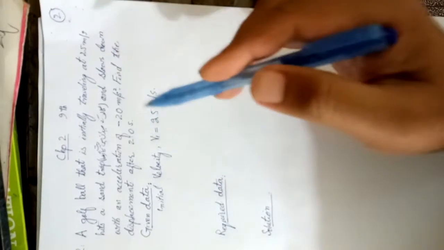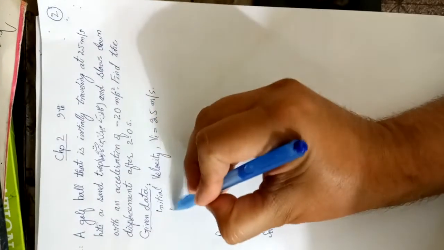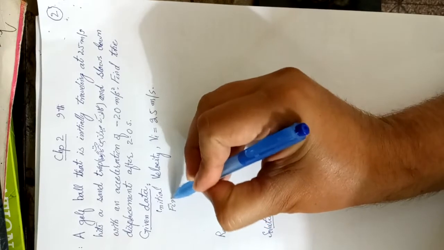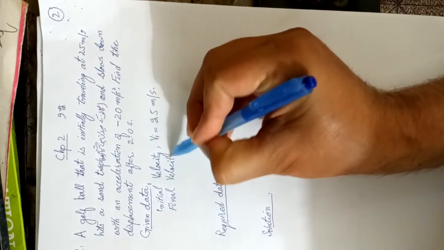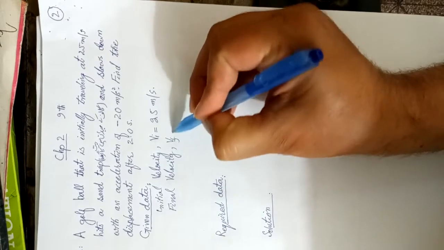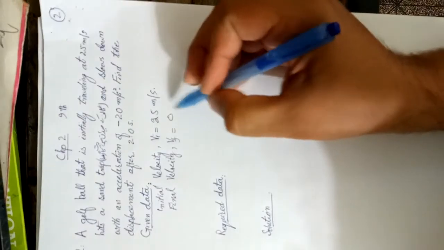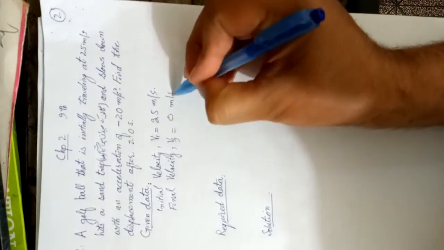As the ball stops, then the final velocity Vf will be 0 meter per second.